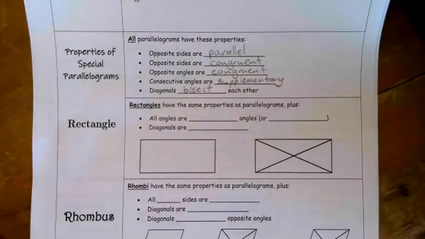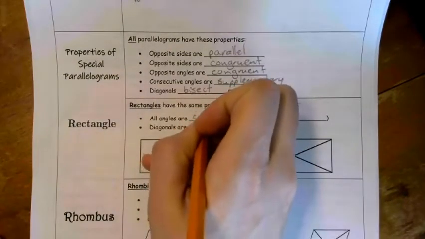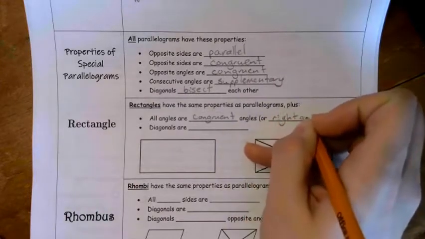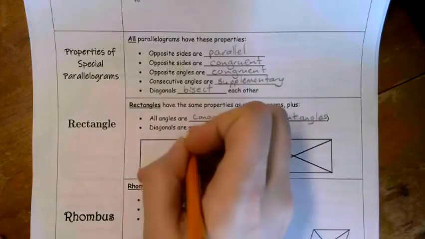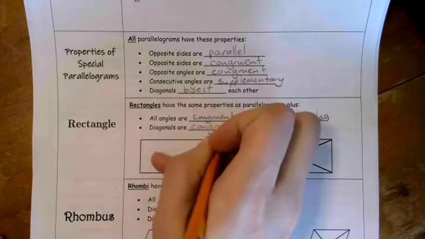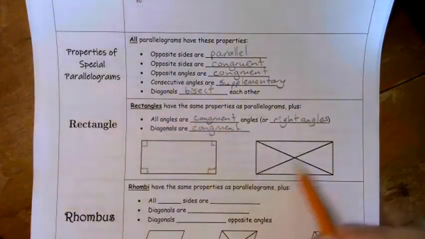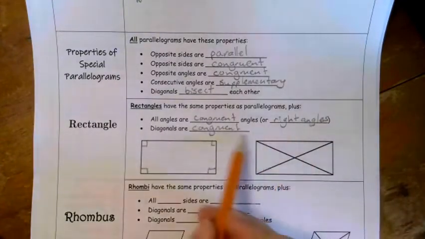Let's look at some of the special parallelograms that we were starting to learn about the other day. So a rectangle, for example. Rectangles have the same properties of parallelograms and all angles are congruent. Another way of saying that is that all angles are right angles. And then the diagonals are also congruent. So every angle is a right angle, and this diagonal is congruent to this diagonal.